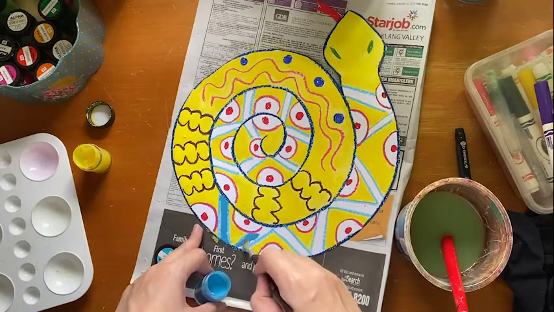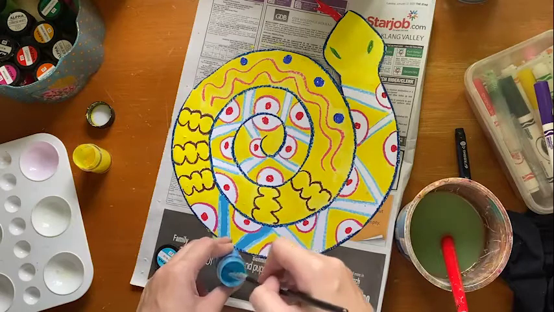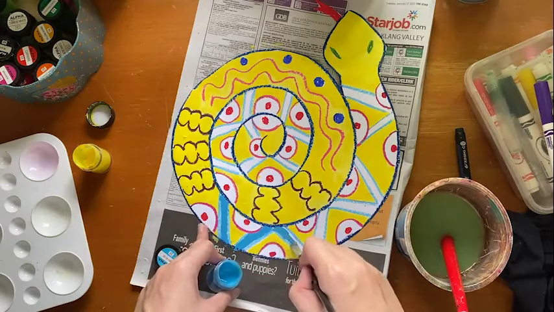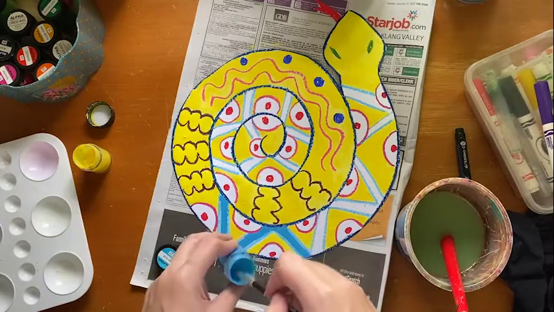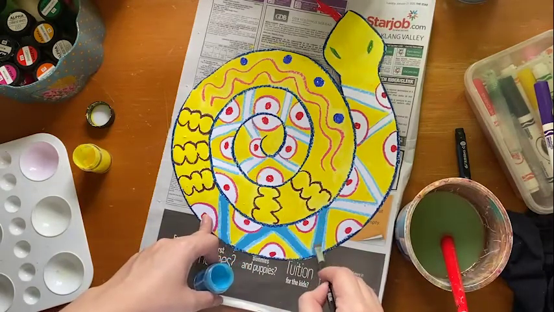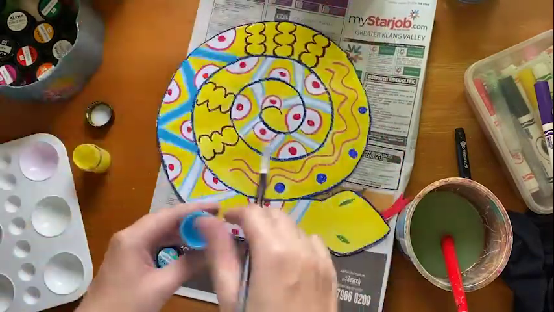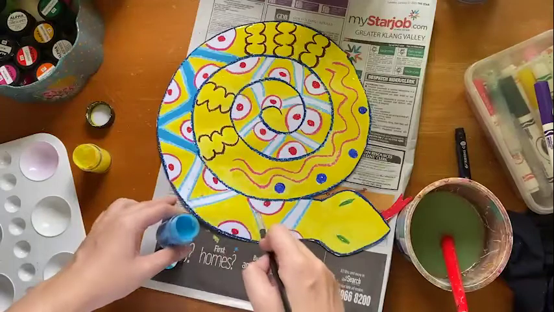When you're using a big brush, it's kind of hard to control. Big brushes are usually for big areas, like the background, like sky or the ground. So if you're struggling with a big brush, you can just change to a small brush.